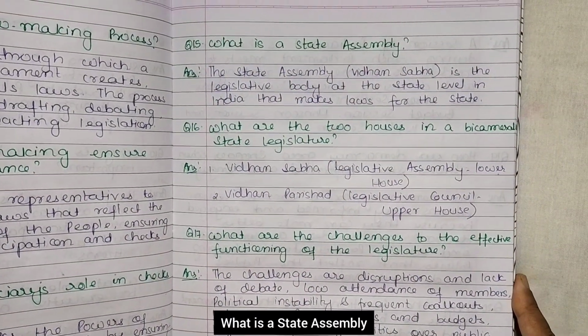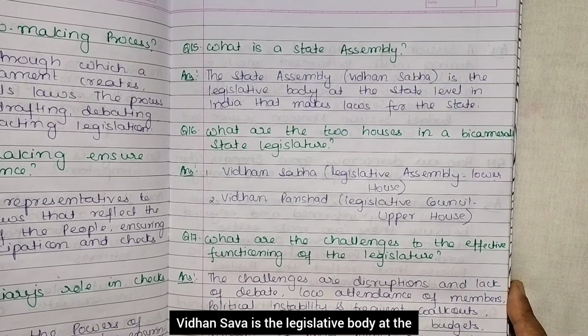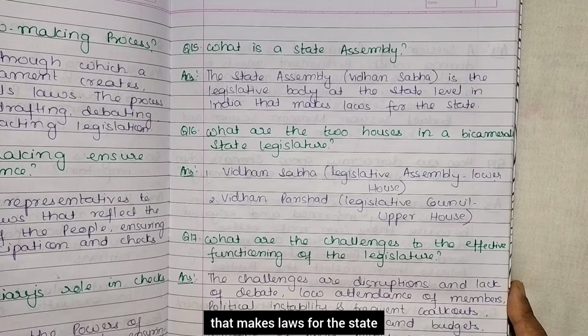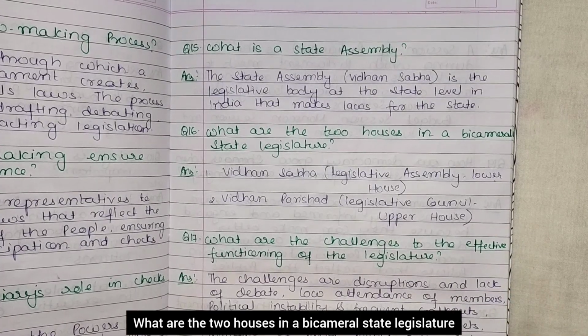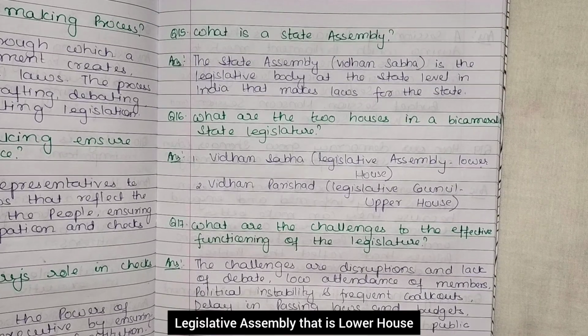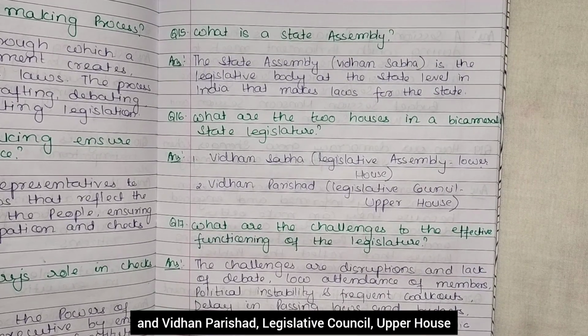What is a state assembly? The state assembly, Vidhan Sabha, is the legislative body at the state level in India that makes laws for the state. What are the two houses in a bicameral state legislature? Vidhan Sabha, Legislative Assembly, that is the lower house, and Vidhan Parishad, Legislative Council, the upper house.